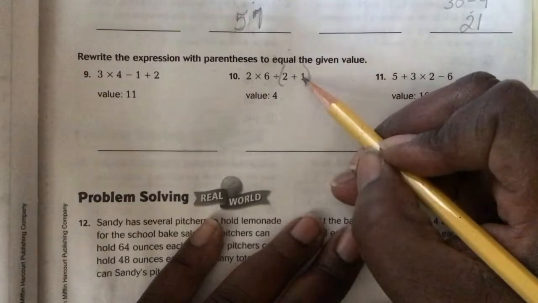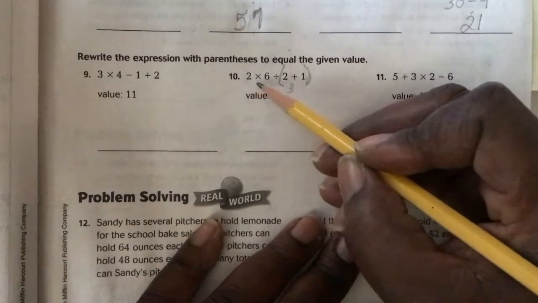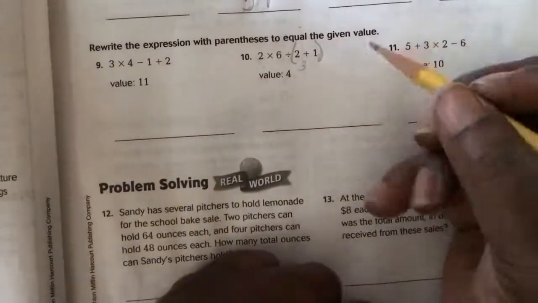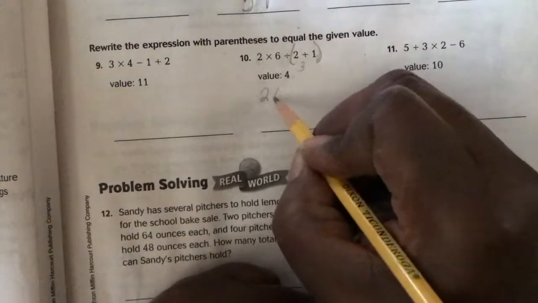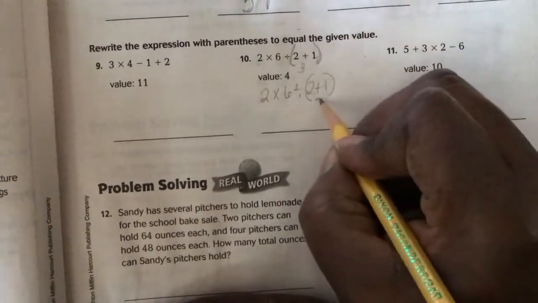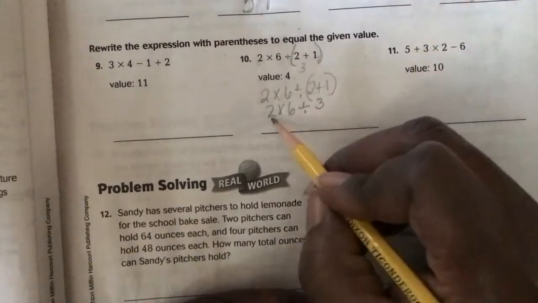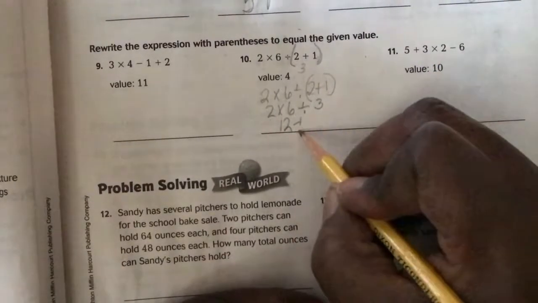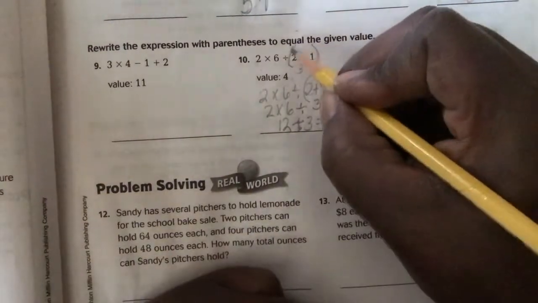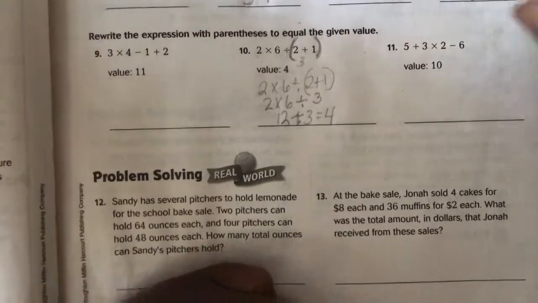2 plus 1 is 3. Okay, then we would say 2 times 6 is 12. Then divided by 3 would give us a 4. Okay, so let's do that. 2 times 6 divided by 2 plus 1. If we do this, that will make this a 3. Rewrite the problem over. So then we'll be forced to do 2 times 6 would be 12. Divided by 3 would give us a 4. Okay? So now we know the parentheses must go here in order to make the value equal to 4. Okay? All right, let's take a look at number 12.